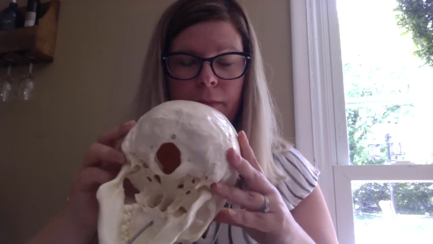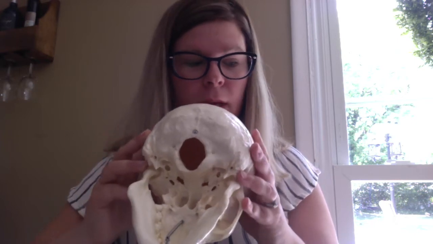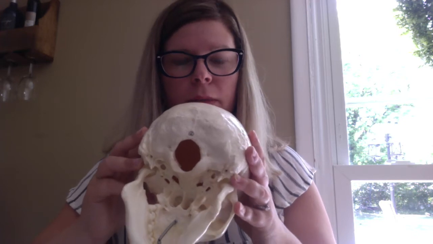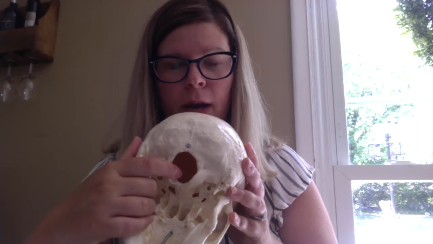Big hole. Your foramen magnum is that giant hole that your spinal column attaches to, right? So your spine comes into here and attaches into the brain. Big hole. Foramen magnum.